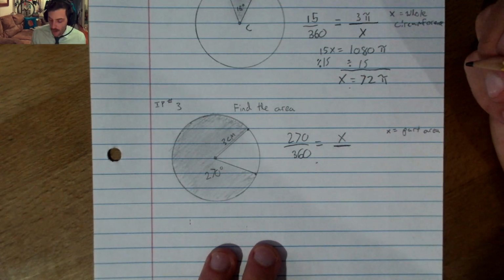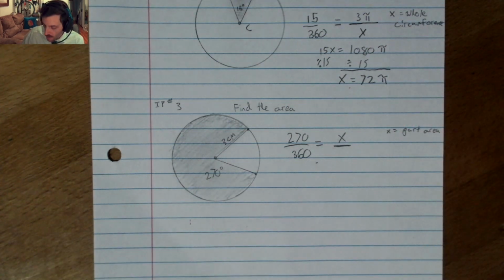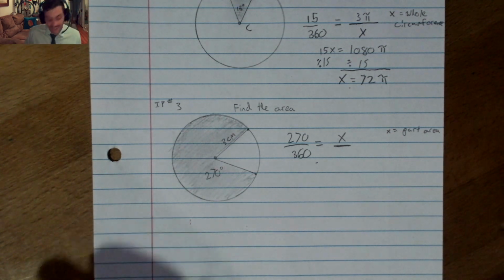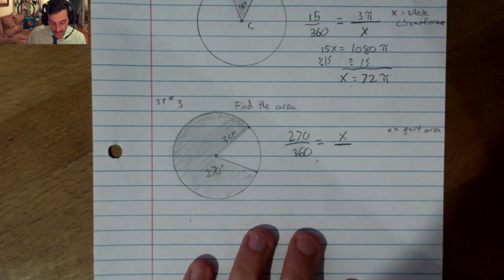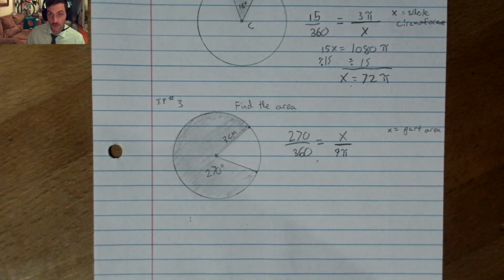Your whole area we have to calculate, similar to our previous notes page. Our area formula, as we know, is pi times r squared. So r squared being 3 squared, we have 9 pi.